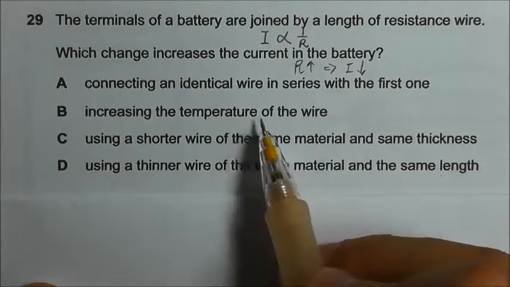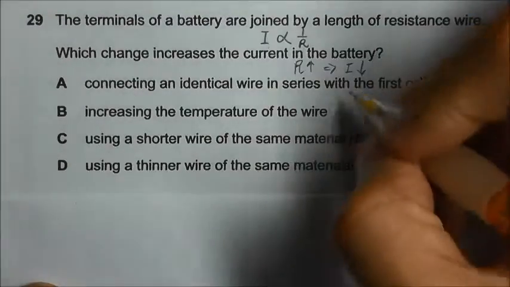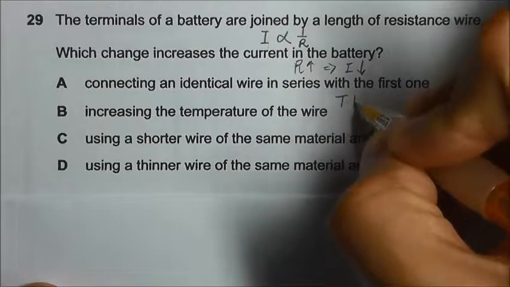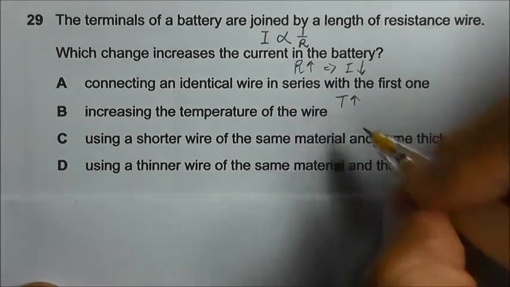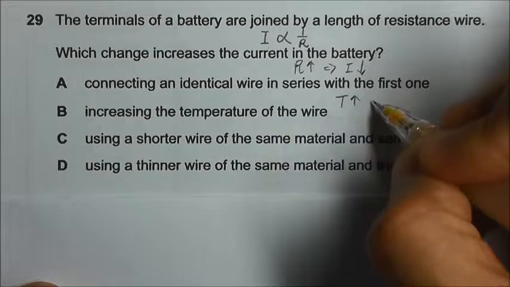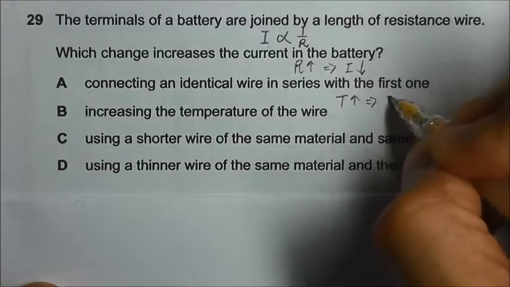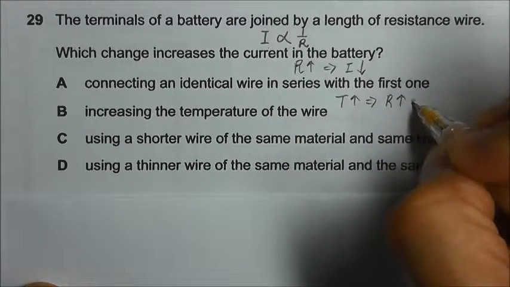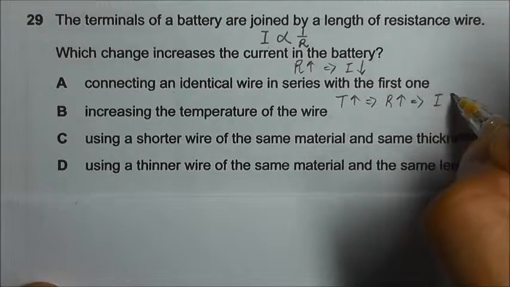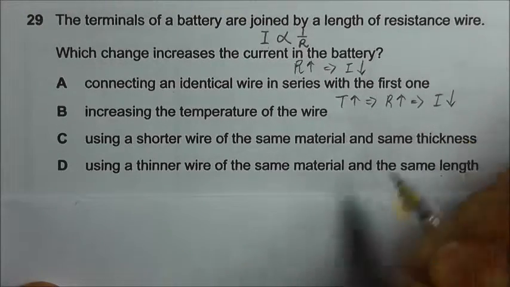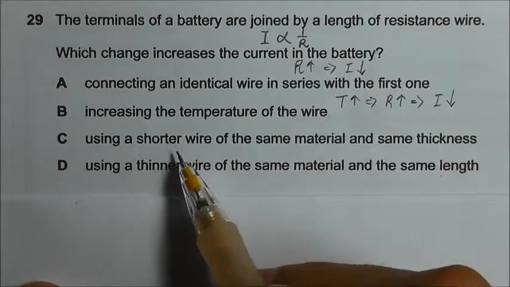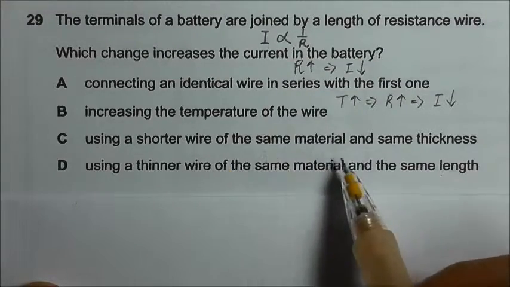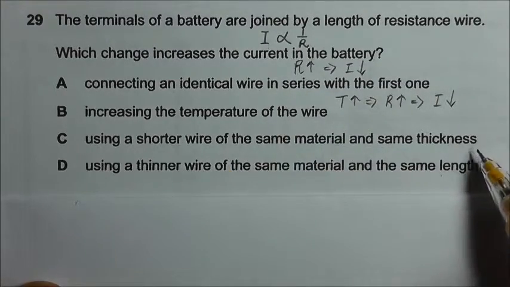Option B, increasing the temperature of the wire. As temperature increases, the wire, being a non-ohmic conductor, its resistance will increase. So this will cause the current to decrease. Option C, using a shorter wire of the same material and the same thickness.